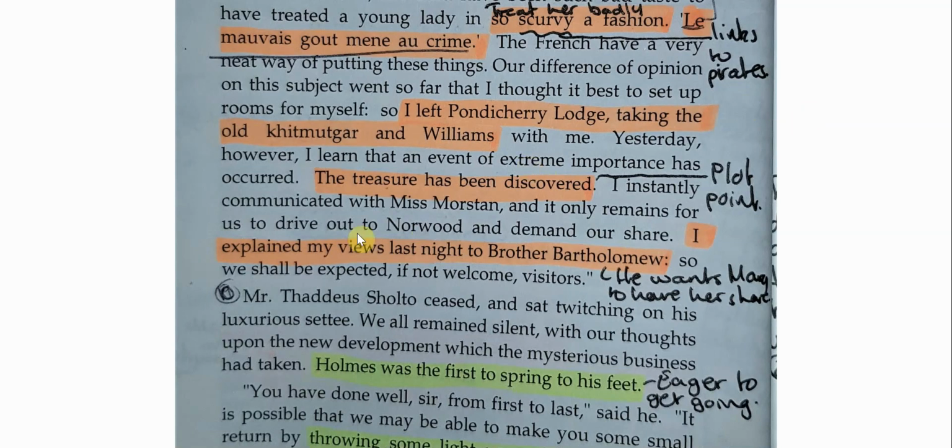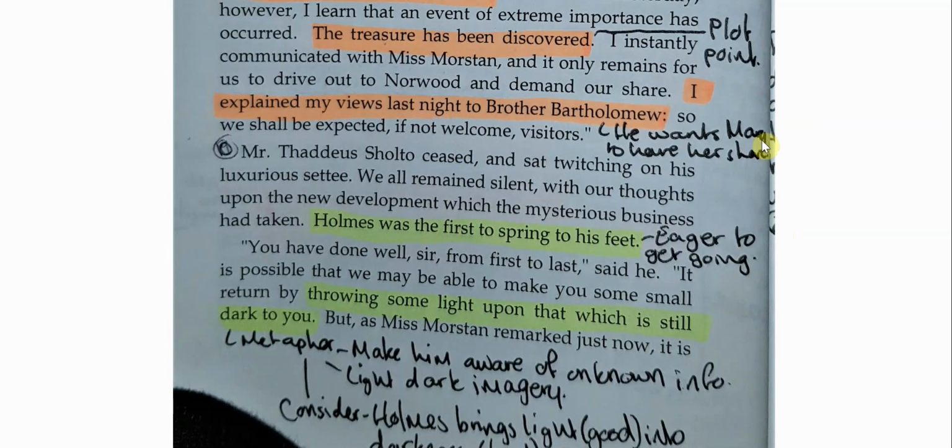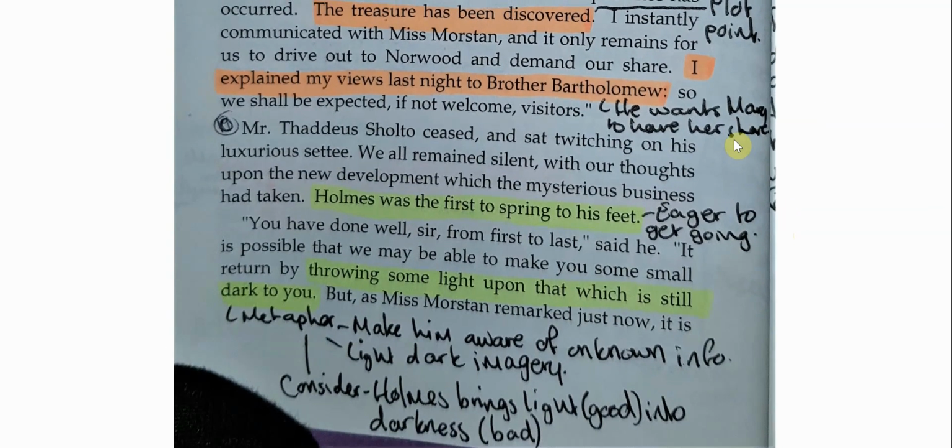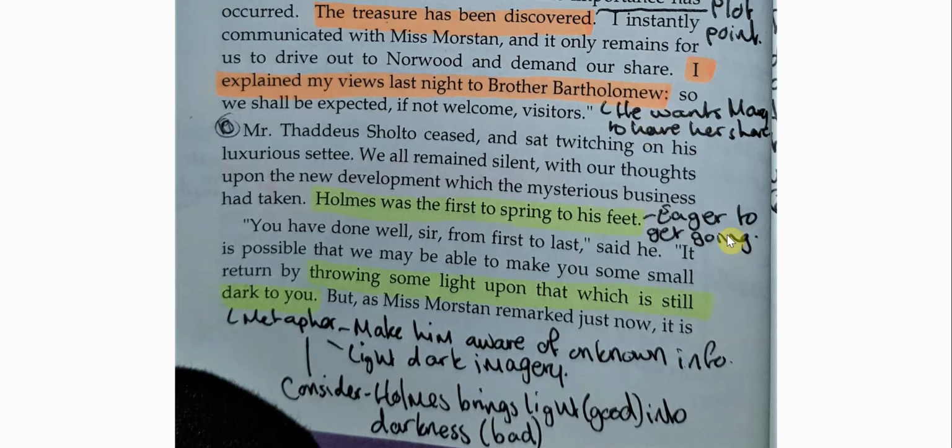Okay, we find out the treasure has been discovered. This is a plot point. This moves it forwards now. The treasure has been discovered, and Thaddeus wants Mary to have her share of the treasure. Now here we get a little bit of description of Holmes, and we're going to be looking at Holmes now, bearing in mind that from this point on we have returned to Watson's narrative. So we've gone from Watson to Thaddeus to Major Sholto to Thaddeus to Watson. We're nearing the end of the chapter. And within Watson's narrative, we now get some descriptions of Holmes.